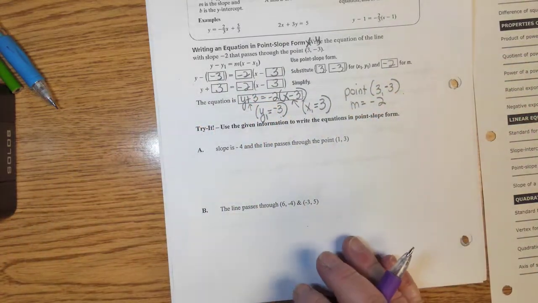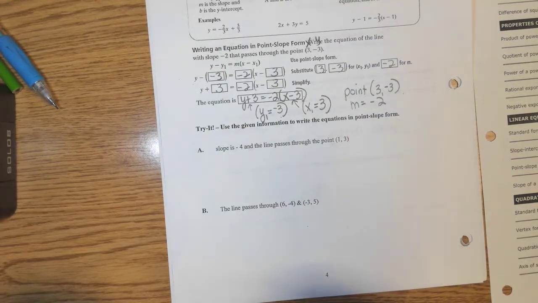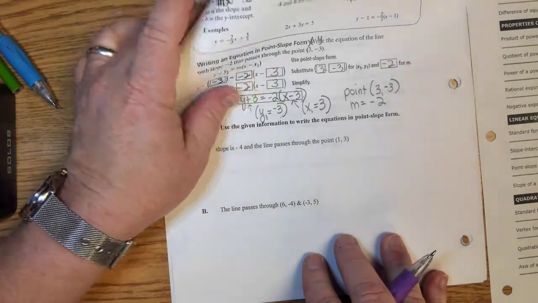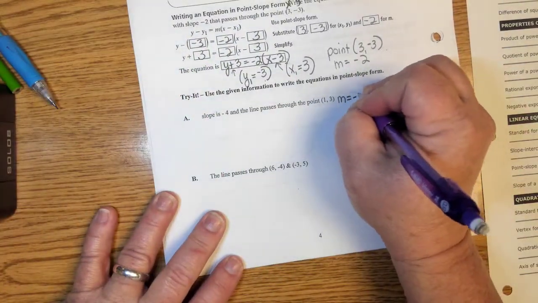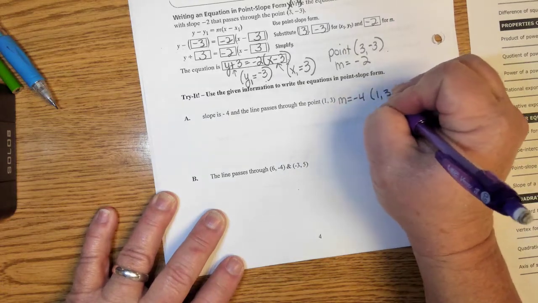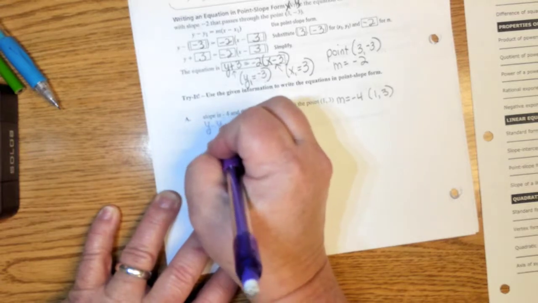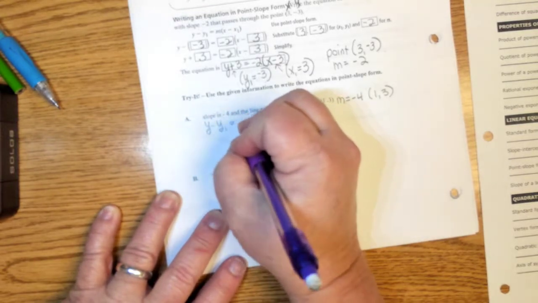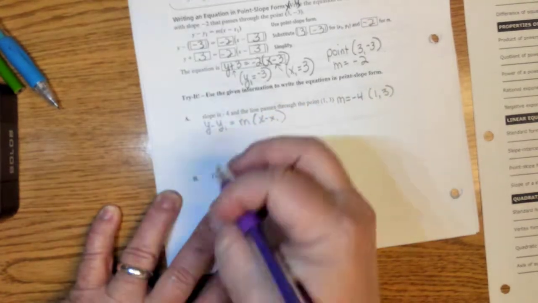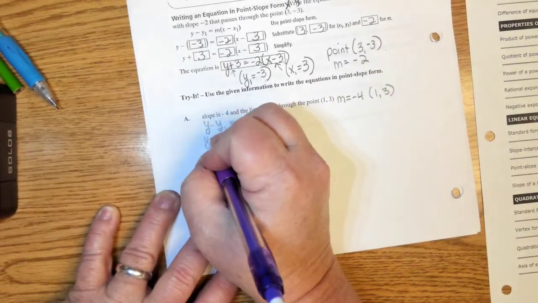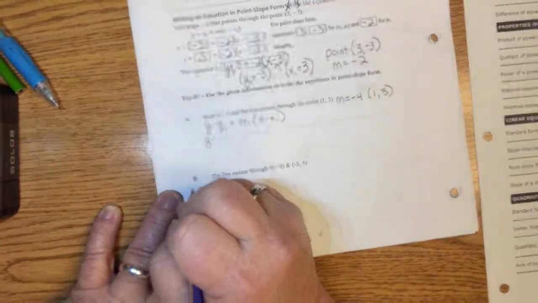Now, we are not only going to get these to point-slope form, then we're going to convert them to y equals, okay? So, the first one, we have an m of negative 4, and we have the point 1, 3. So, we are going to say y minus y1 is equal to m times x minus x1. We're going to plug in our information. Y minus, what do we have there? What's our y1 value?